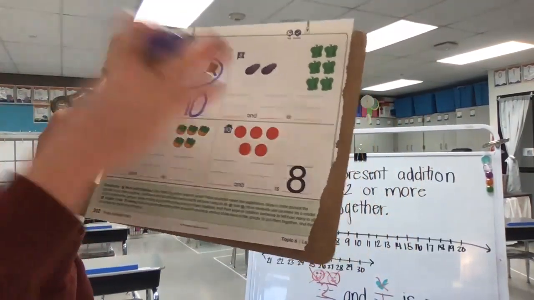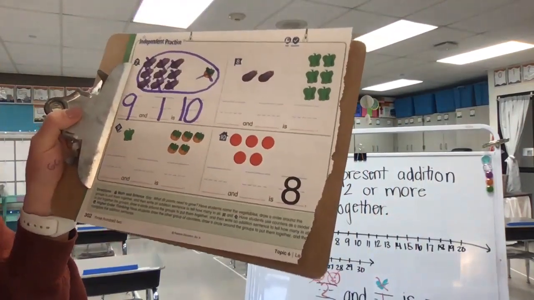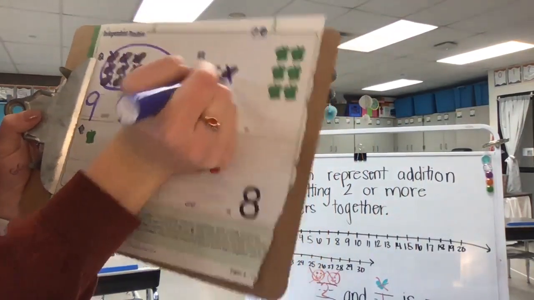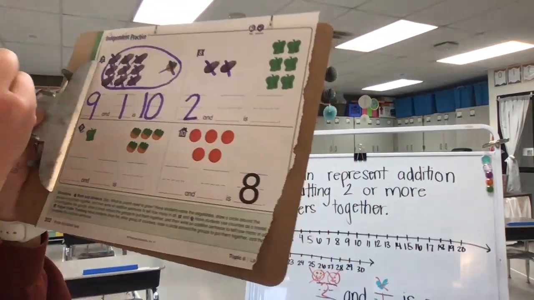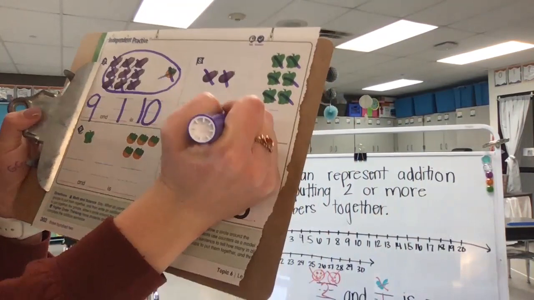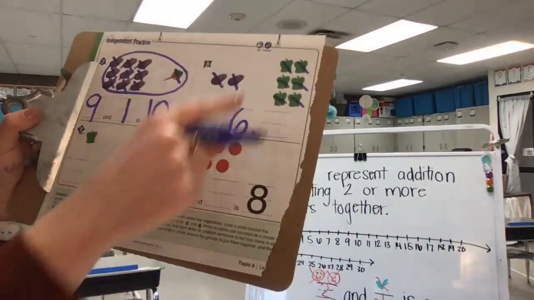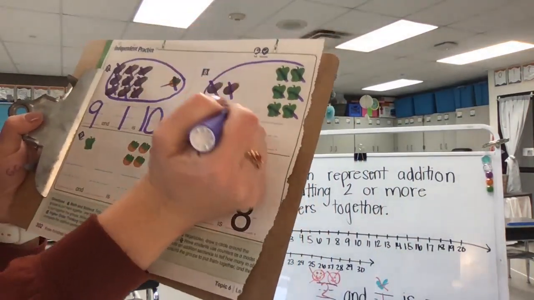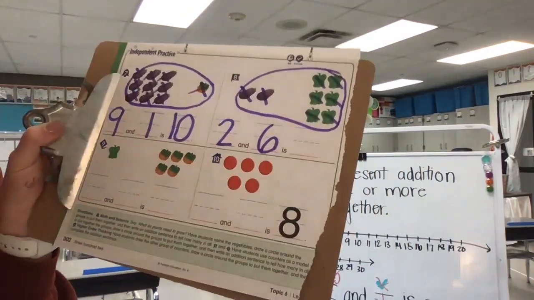So the second one, we have eggplants and green peppers. Let's count how many eggplants are in the first group. 1, 2. And let's count our green peppers. 1, 2, 3, 4, 5, 6. So I have a group of 2 and a group of 6. Now I'm going to circle both groups to show we're going to put them together.